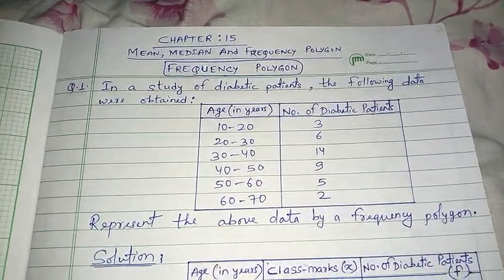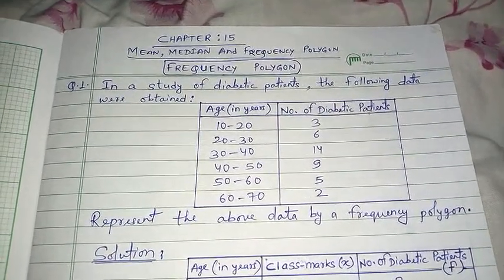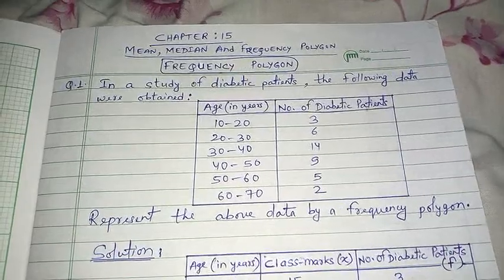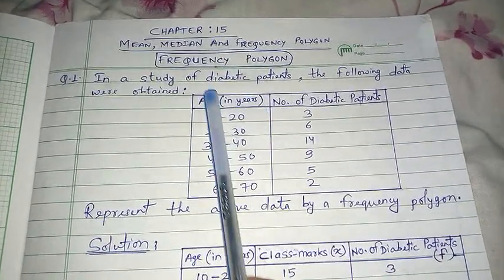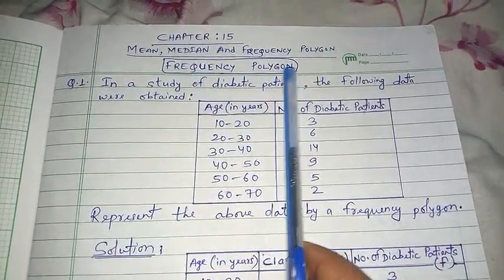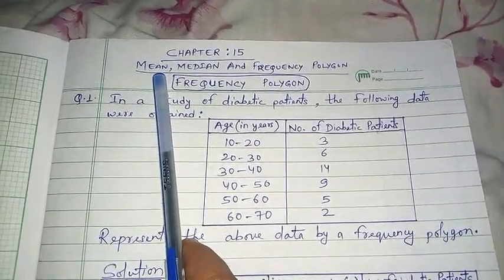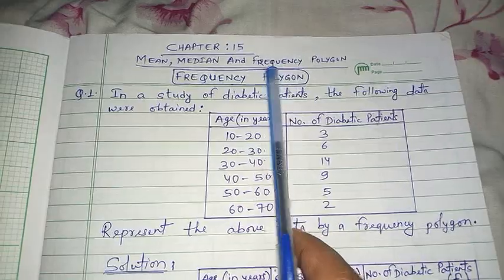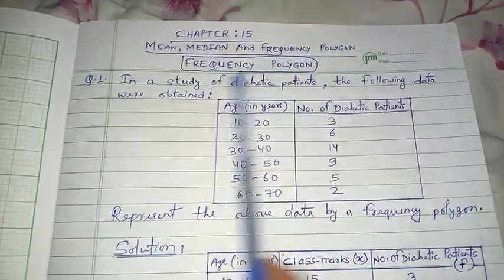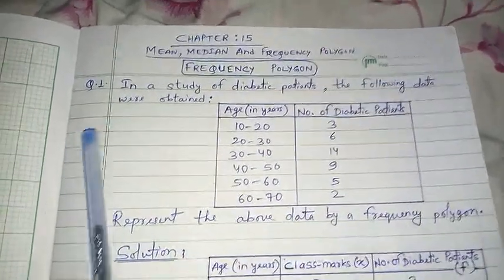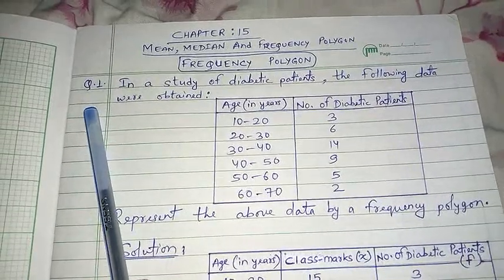Class 9 children, in this video, today we will learn a graphical question. The topic is frequency polygon. We have already learned mean and median, and today we are going to learn frequency polygon, chapter 15. So I have a question here.